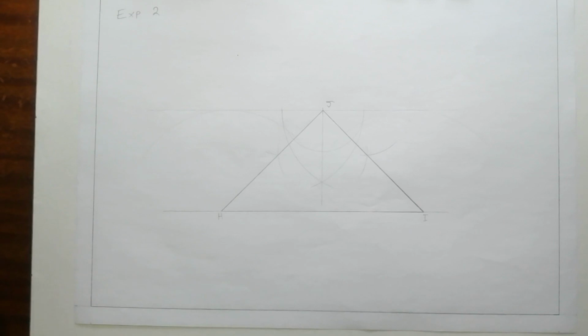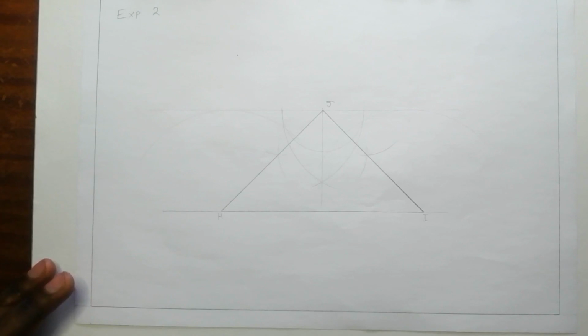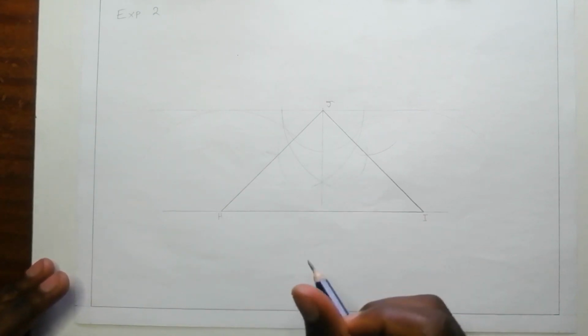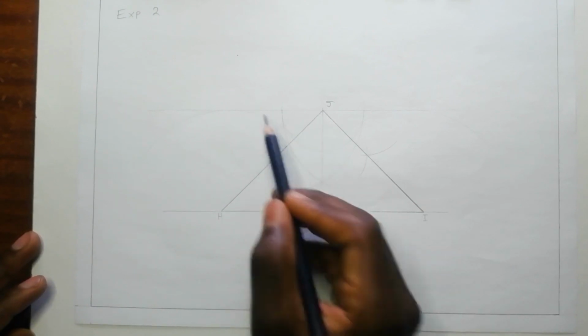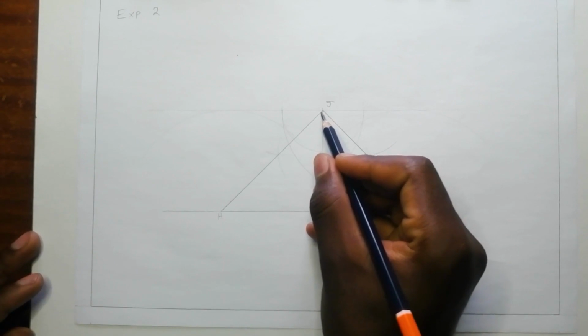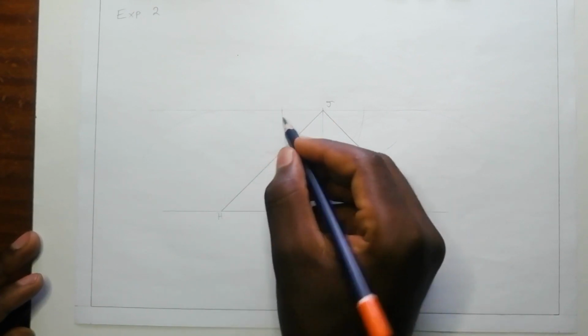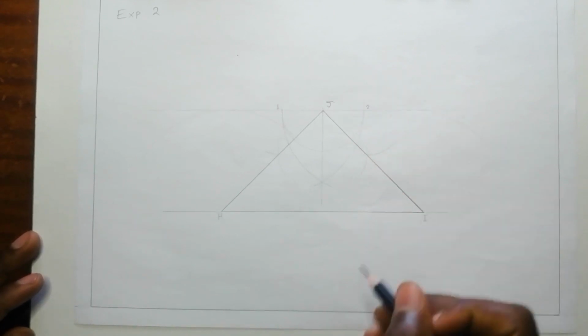I will quickly go through what we did. We first drew our altitude. After drawing our altitude, we selected the point J, and then we constructed a 45-degree angle on the left of J and on the right of J. So we stood here open to a radius and then made these points. We can say this is point 1 and point 2.